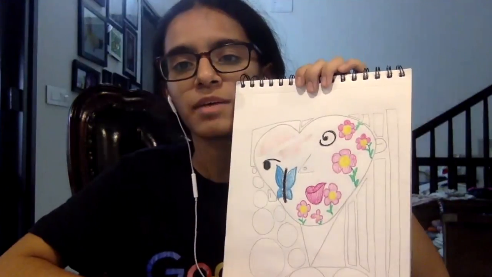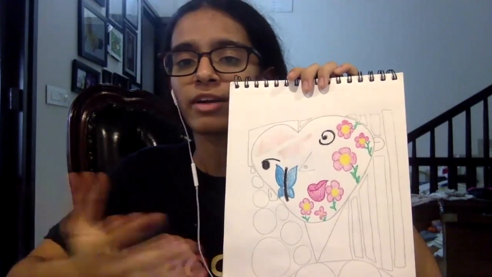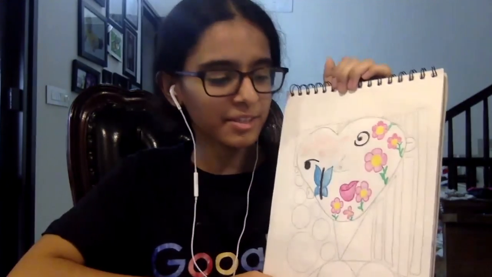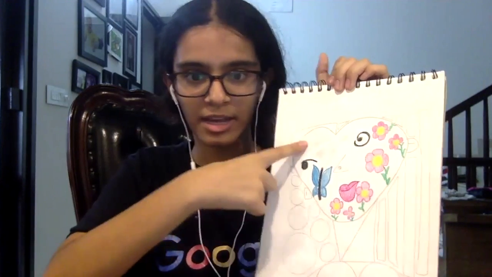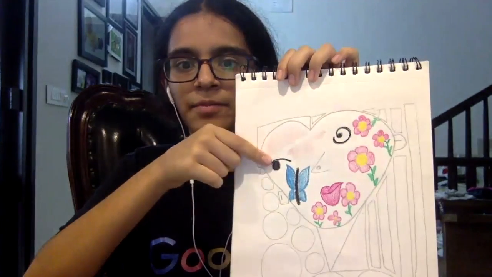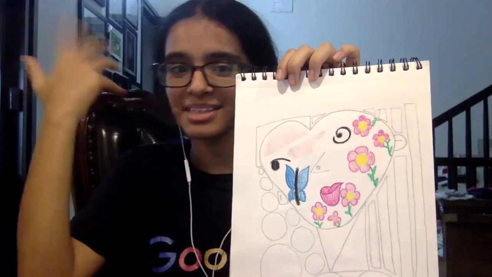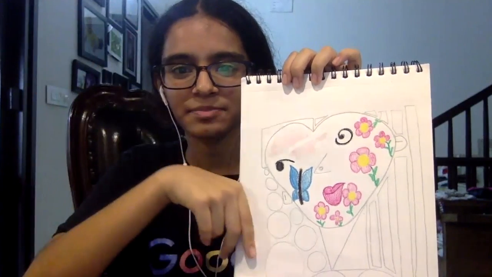So this is my work. This is the work I just drew. I obviously haven't finished yet because kids are way faster than I am. So this is basically the designs on the face, these flowers and this butterfly and these clouds that you probably can't see. These were all basically what I was thinking while I was doing this.